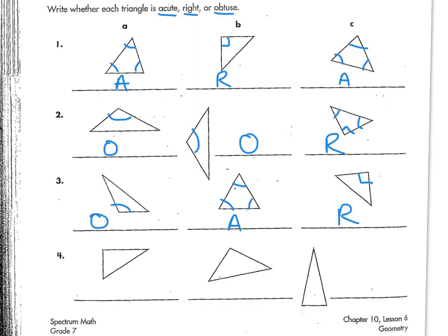Finally, for the last row, this is a 90-degree angle, so that's a right triangle. This one looks close. I think it's actually a little bit bigger than 90, so I'm going to call that obtuse. And these are all less than 90, so this is an acute triangle. So those are examples of how to classify triangles based on their angles. And those are just some different examples of how to classify triangles.